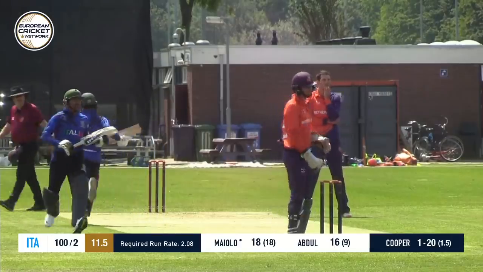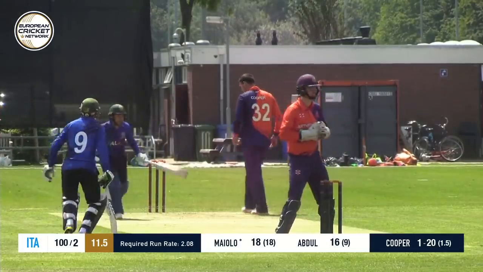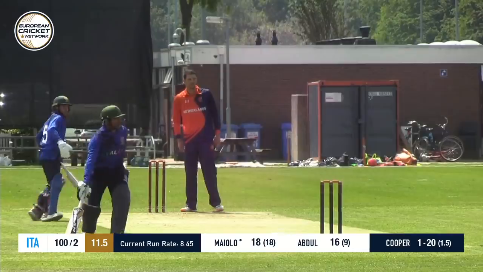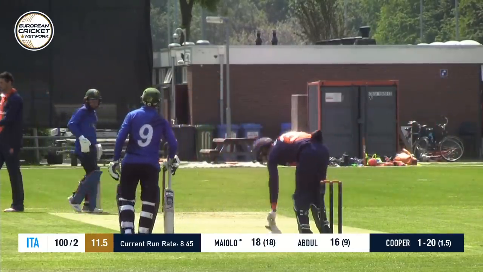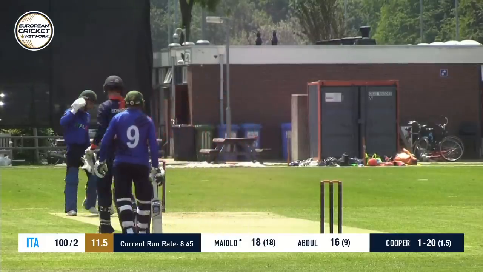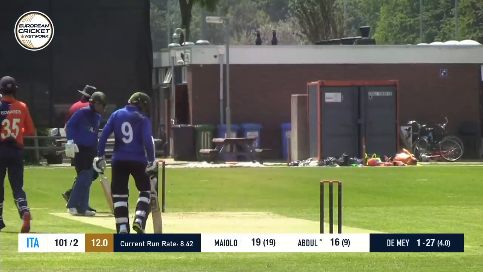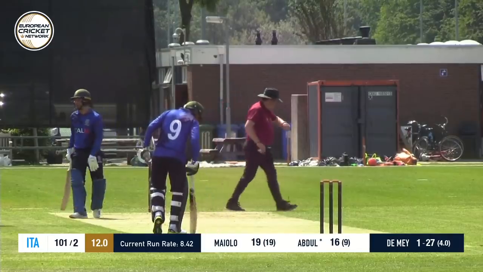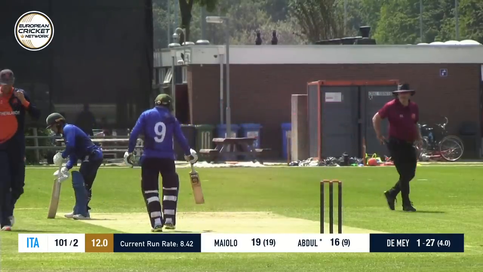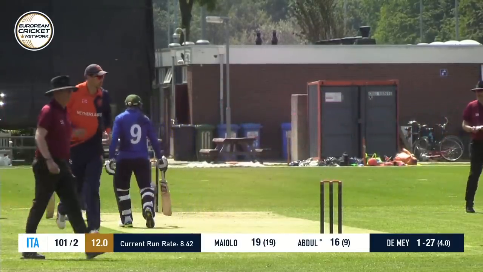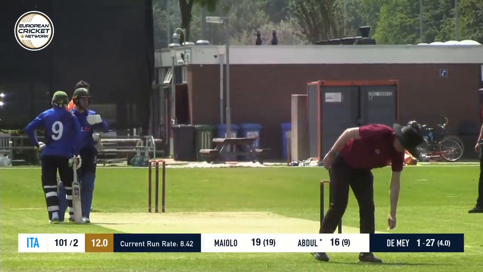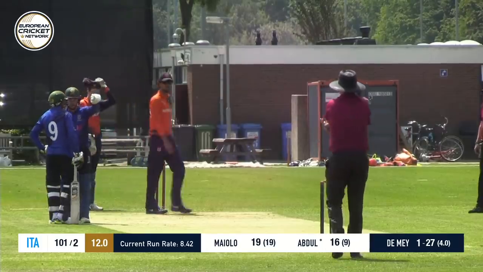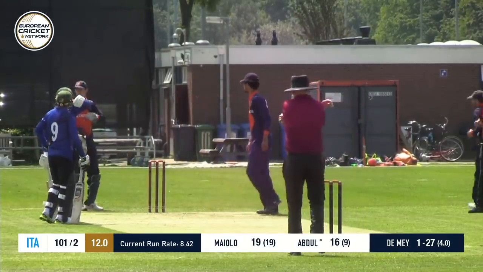There's another one just placed into the gap. Another chance of 2, and they decide against it this time. As the man at point just has to run round to a third man position to gather that one. Another over comes to an end. It's the 100 up. 12 off the over. So 12 more runs coming from that over. It's 17 only required now for the win, with 8 overs still remaining.